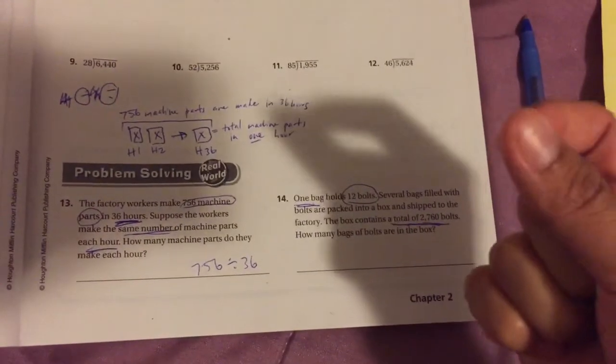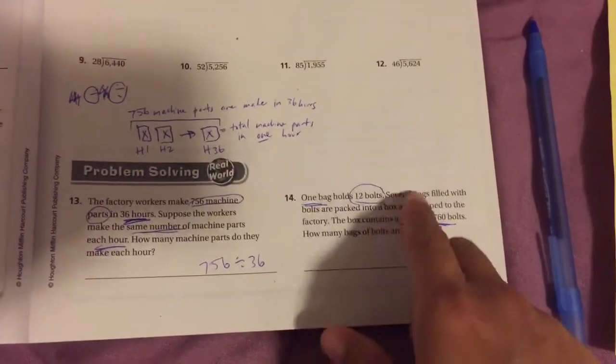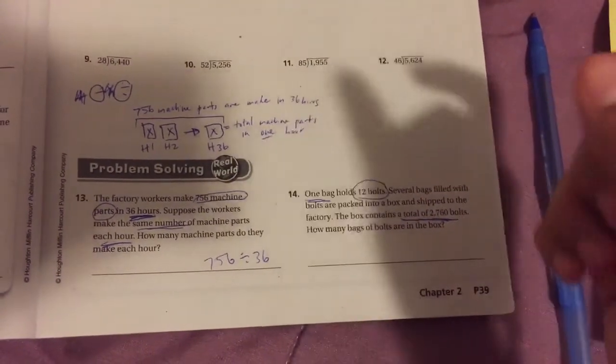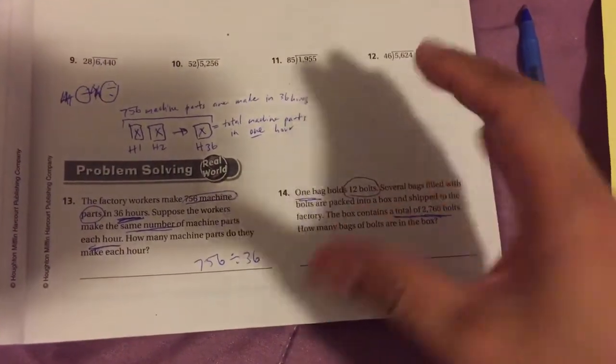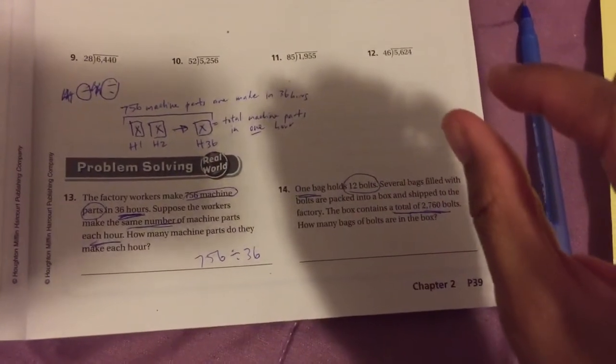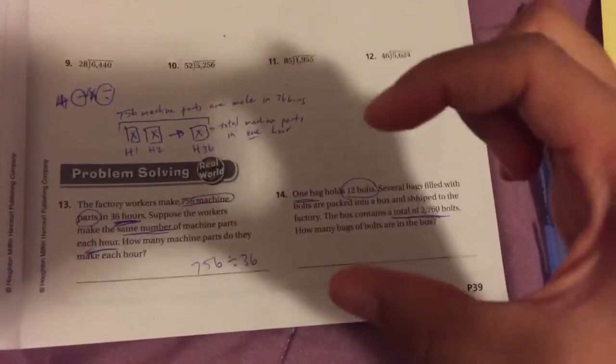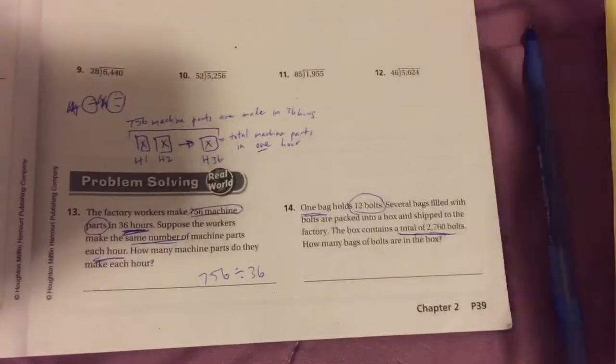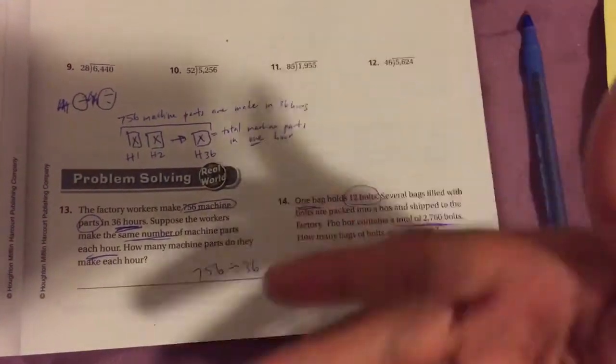So something's being shipped, and they're bolts. And bolts are kind of like screws. So when you're saying bolts, they're kind of like little screws. They're kind of like a part of something. They're shipping all of these parts, but they're putting them into bags. You know, you don't want to just have a ton of screws, bolts laying all over the place.